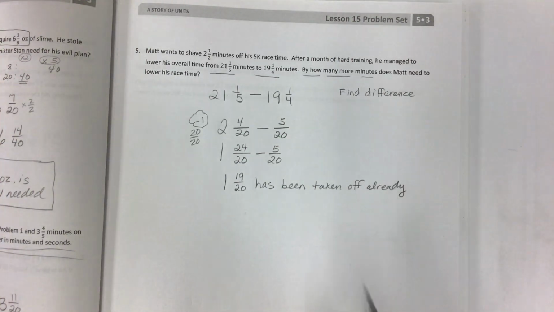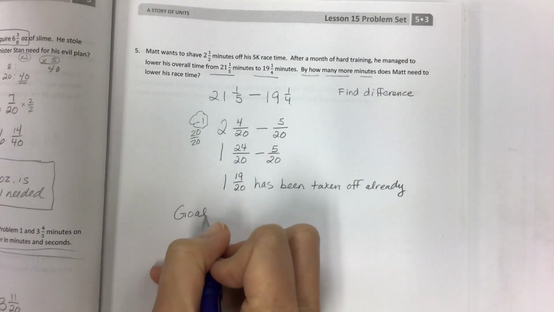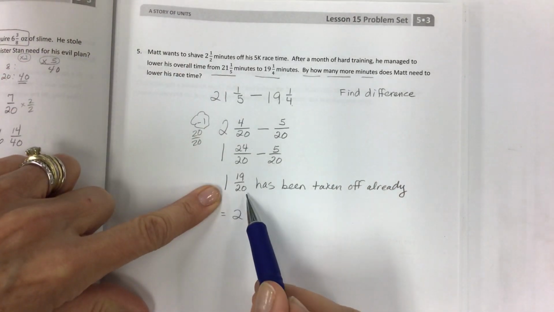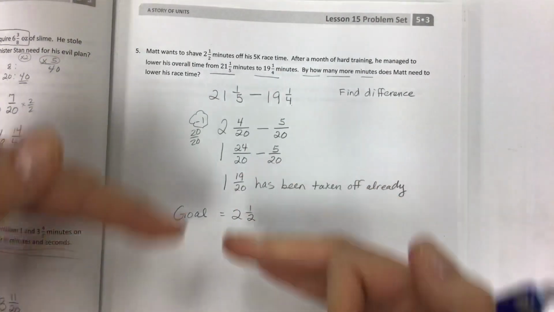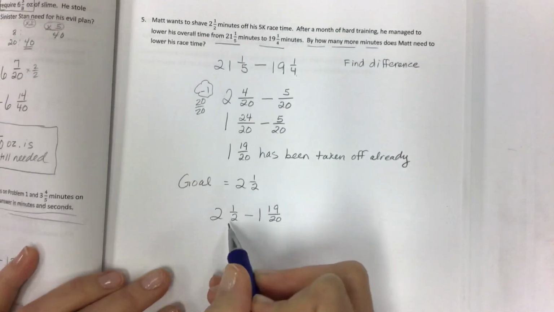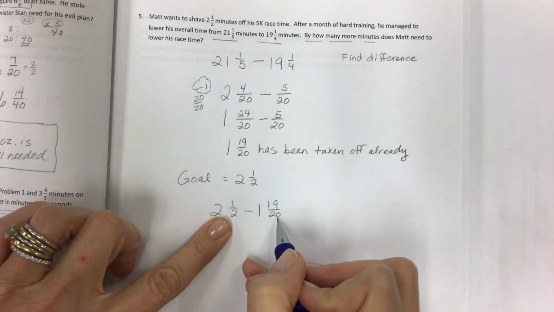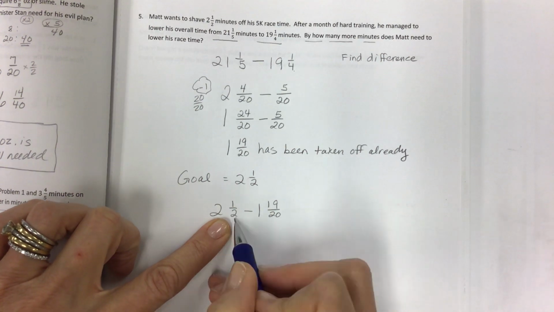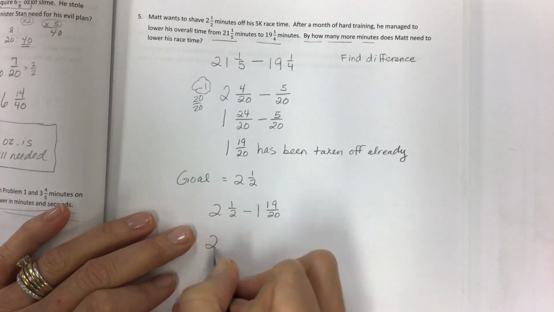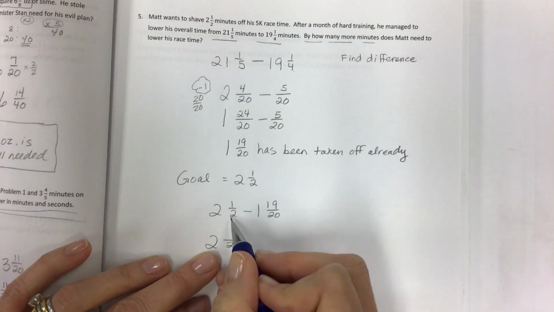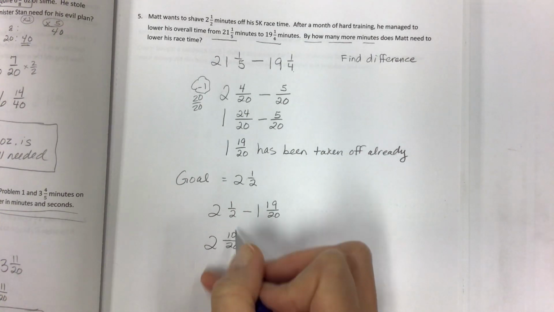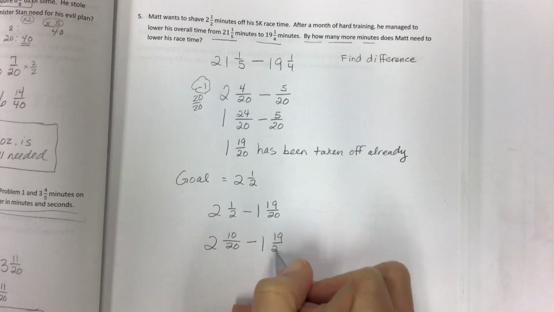Then the goal is to shave 2.5 minutes. So he's taken off some, but this is the goal. So now I need to find the difference between those two. Now 20 is a multiple of 2, so I don't need to change this. I really don't want to multiply 2 times 20 and have 40ths and then have to multiply this by 2. What a drag. So I only want to change one fraction if I have to change it. So 2 times 10 would be 20, so I end up with 2 and 10/20ths. That's equivalent to a half. And then I don't have to change this one at all.